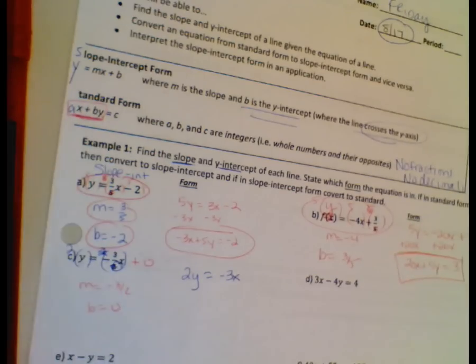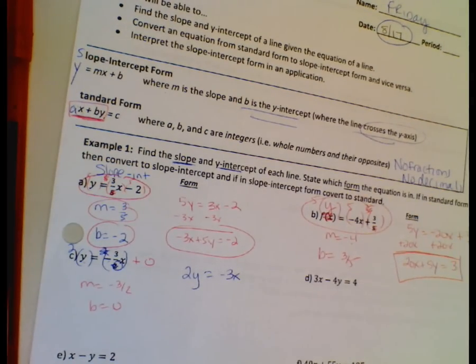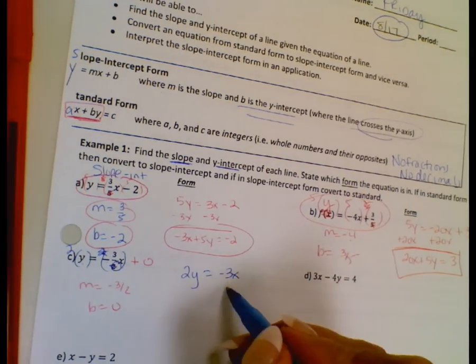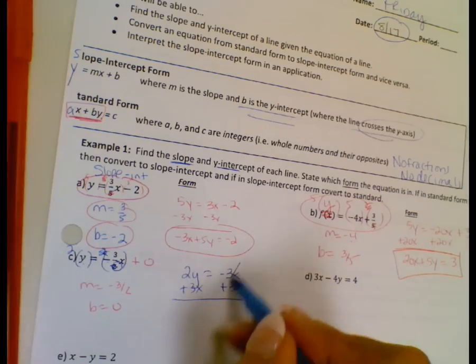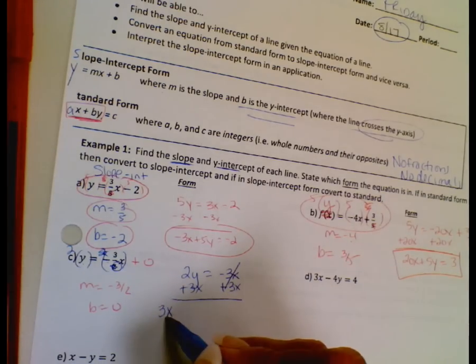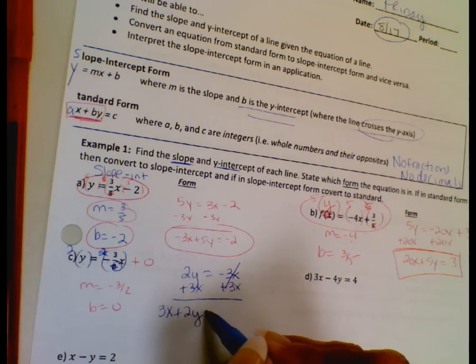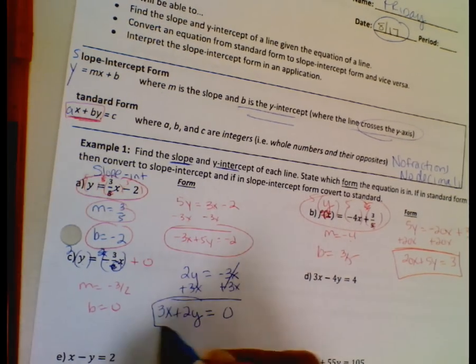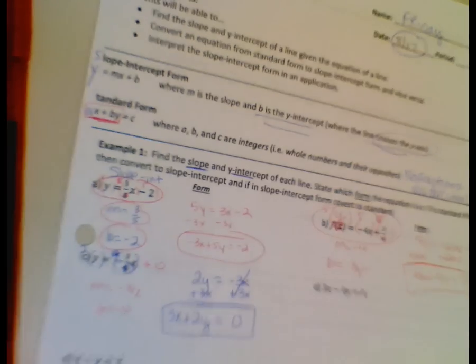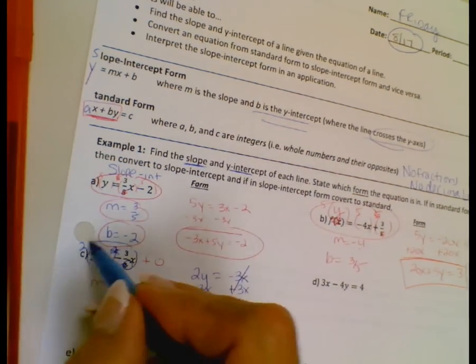Is that in standard form? Are x and y on the same side? Answer, no. So let's get them on the same side. Let's add the x term to the other side. So you have 3x plus 2y. They're on the same side, which is what you want. Now these cancel, so it's just equal to 0, and this is called standard form. This is slope-intercept form. That's standard form.